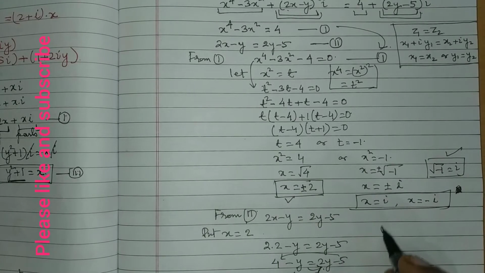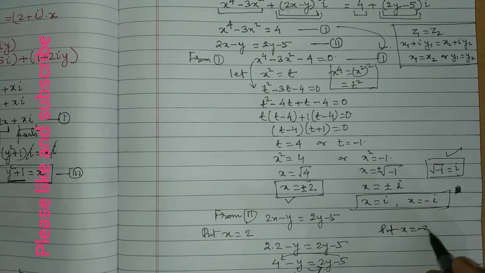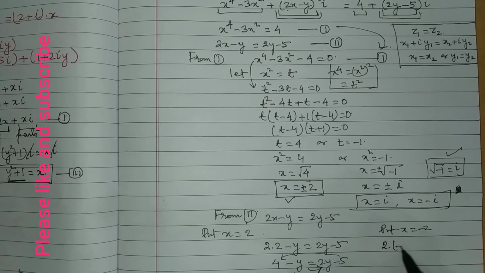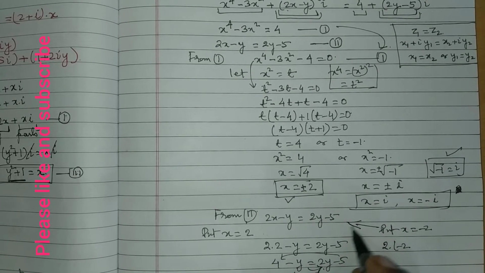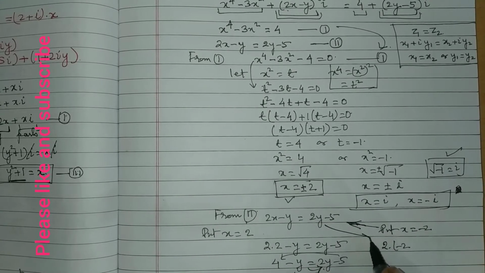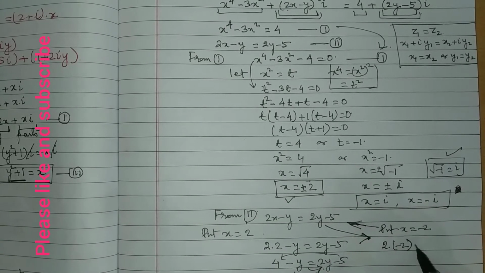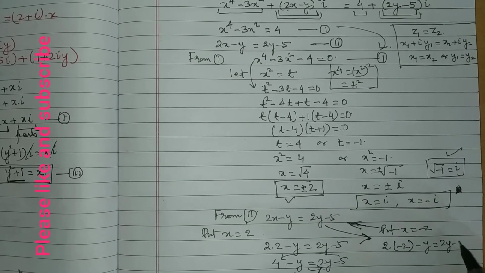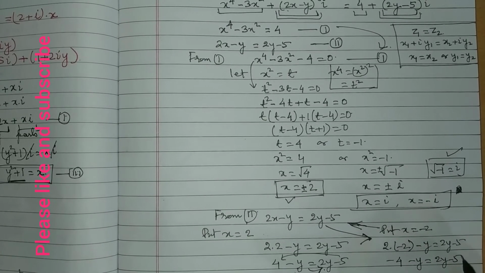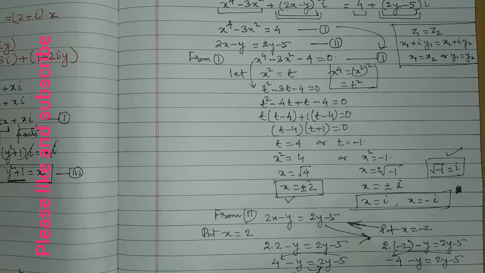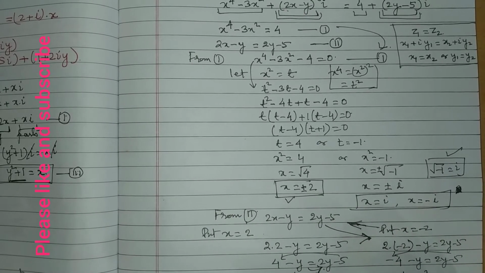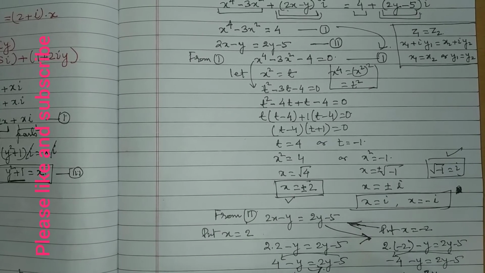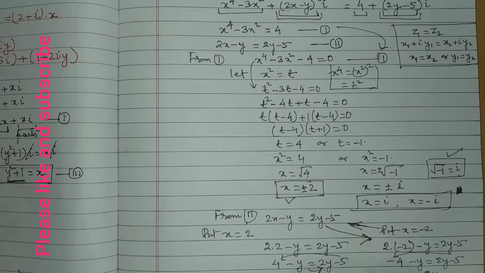And now put x is equal to minus 2. So now 2 into minus 2 minus y is equal to 2y minus 5. So it is minus 4 minus y is equal to 2y minus 5. So 5 you will bring to this side, so it is plus 5 minus 4 is equal to 3y. So 1 is equal to 3y. So y is equal to 1 by 3. So when x is equal to minus 2, y is equal to 1 by 3.